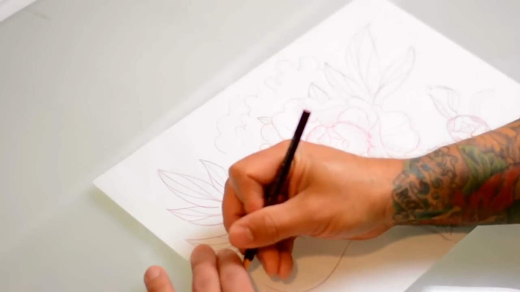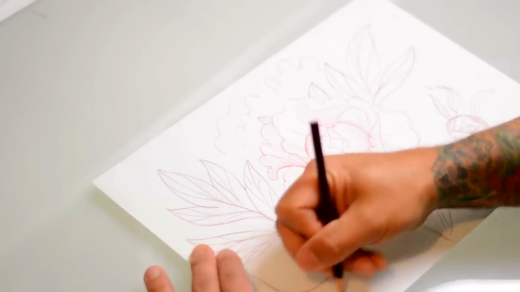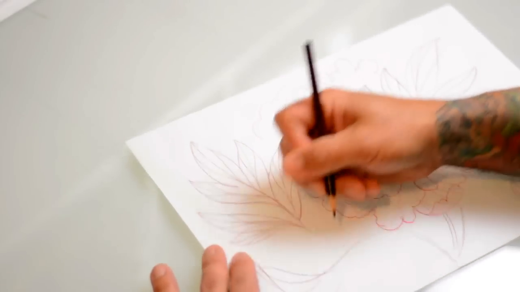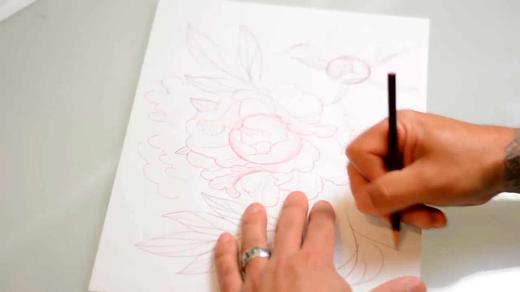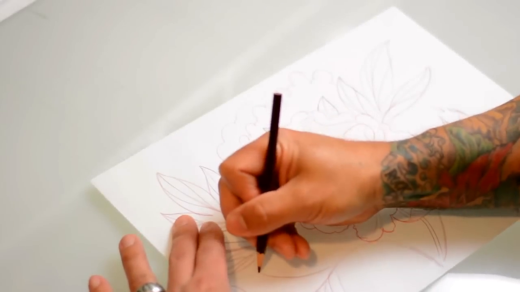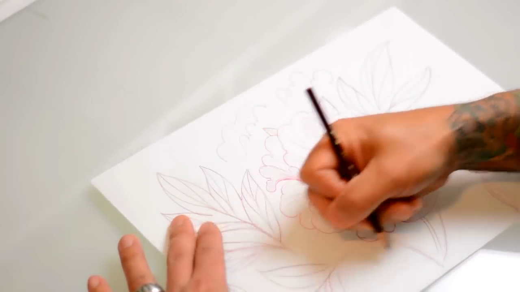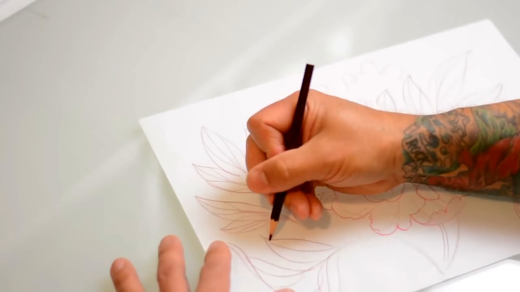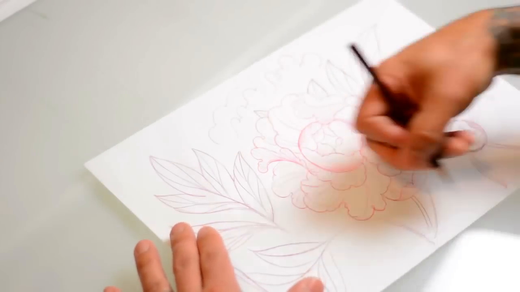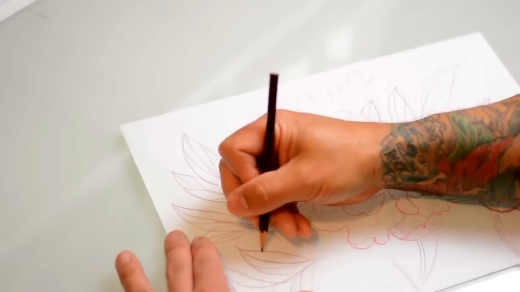You can have the underside of each leaf. Practice the difference between an S curve and an arc. An arc is just like a C curve. An S curve starts in one direction, comes the other.